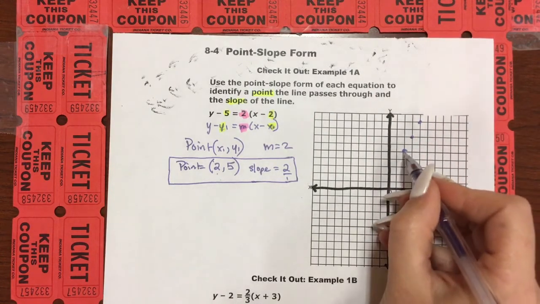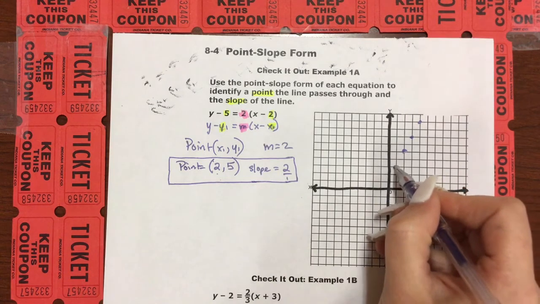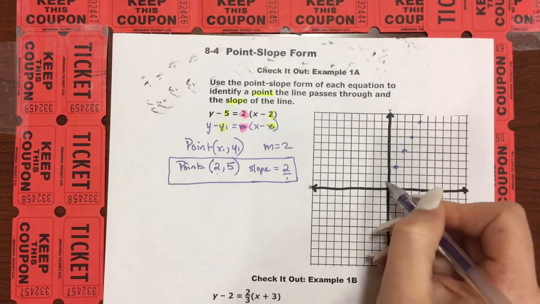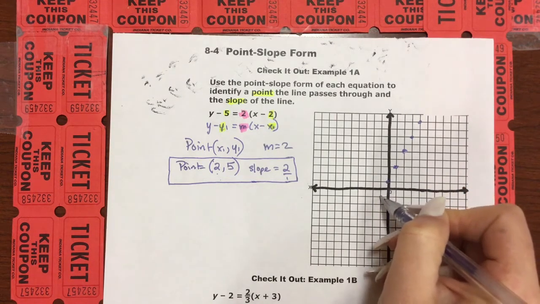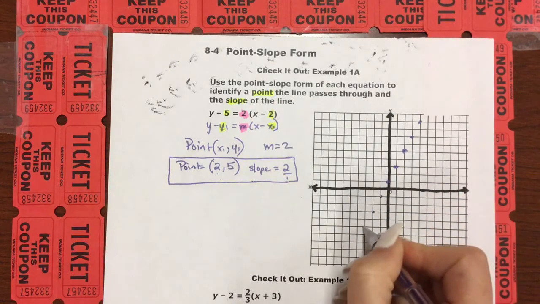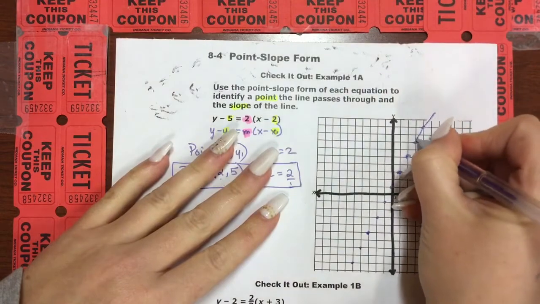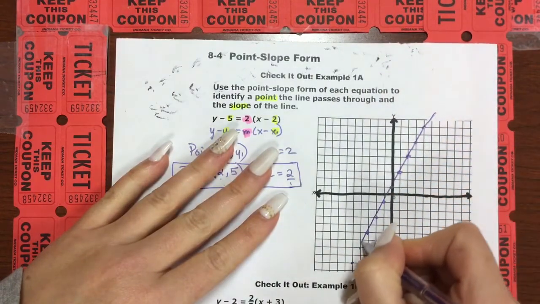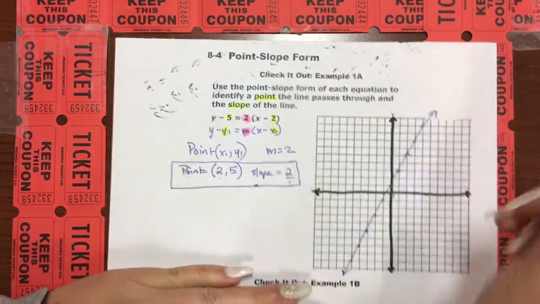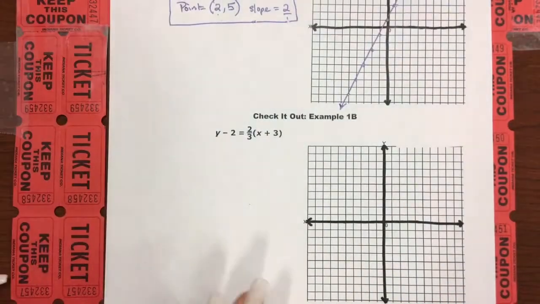And then I'm going to do the opposite. I'm going to go down 2, 1, 2 over 1 this way. Down 2 over 1. And then, you know, you just keep going. Down 2 over 1, down 2 over 1. Okay, and we graph it away. Yep, we did it. So that's that one. Let's do the next one.